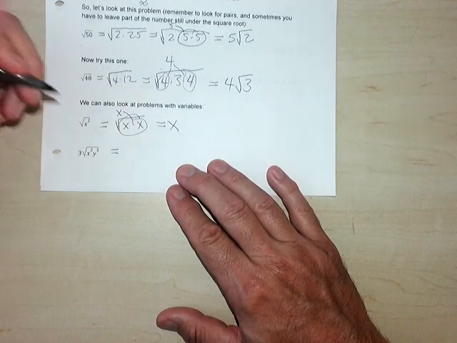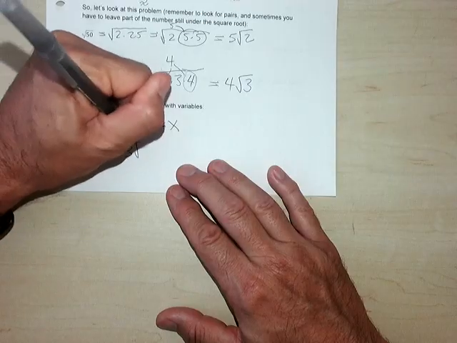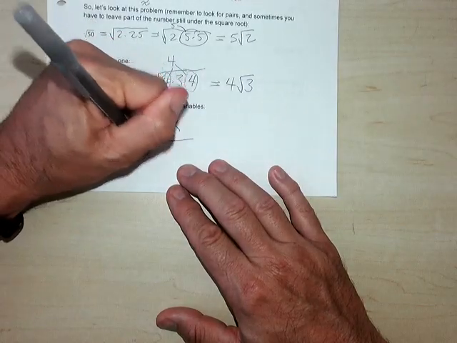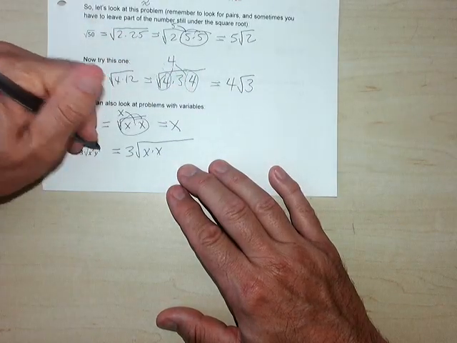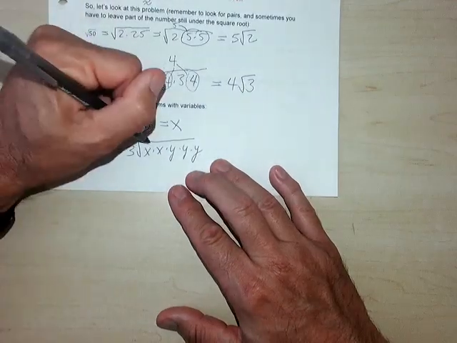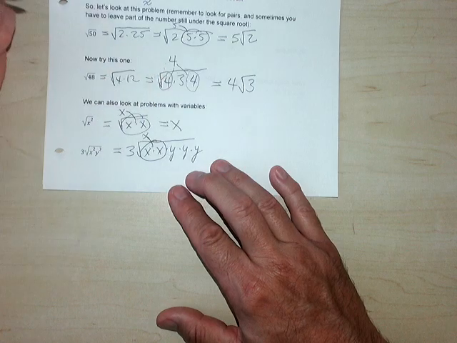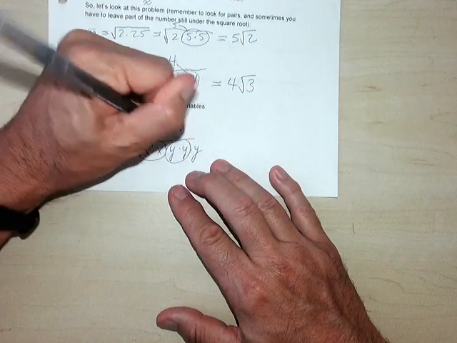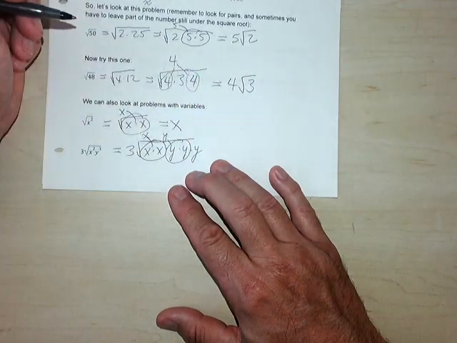So what we want to do is break down the numbers inside. We have 3 square root. I have x squared, so I have x times x. Y to the third is 3 y's: y times y times y. Okay, I have a pair of x's. I can pull that out as 1x. I have a pair of y's. I can pull that out as 1y.